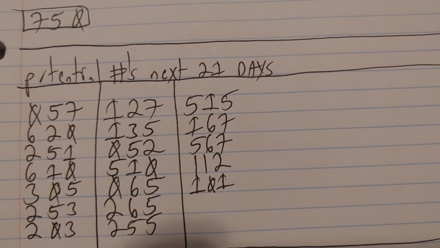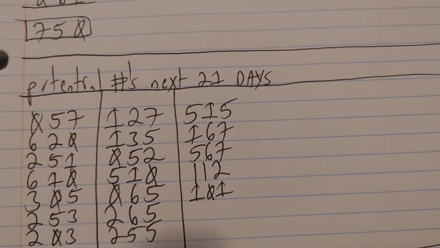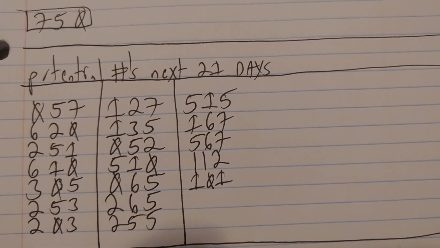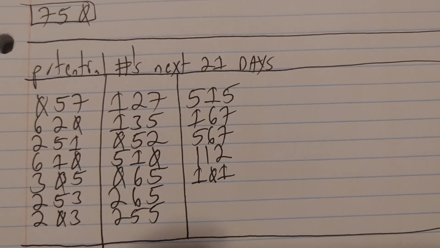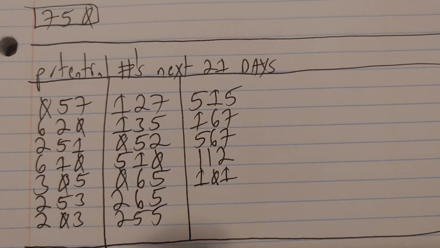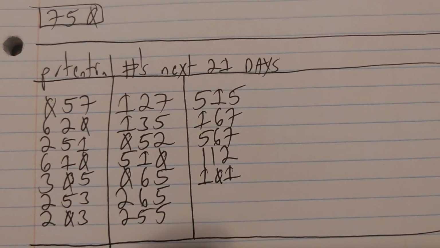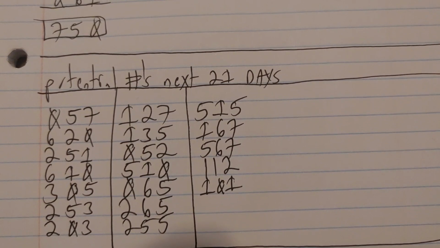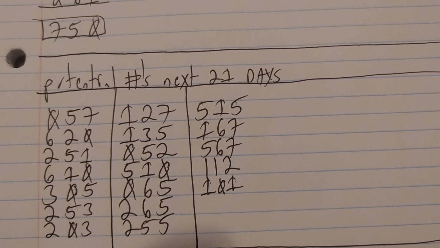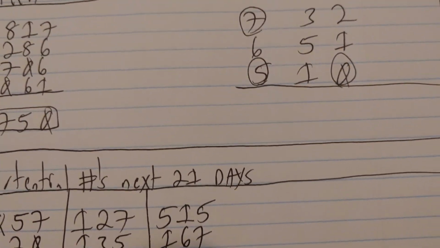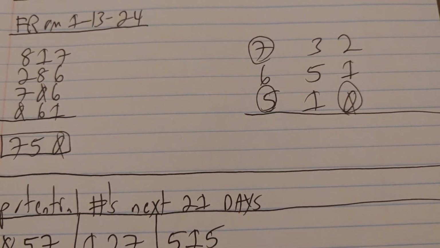253, 203, 127, 135, 052, 510, 065, 265, 255, 515, 167, 567, 112, 101. I do realize those are a lot of numbers, so just pick out 1 or 2 that you like and then go with that.